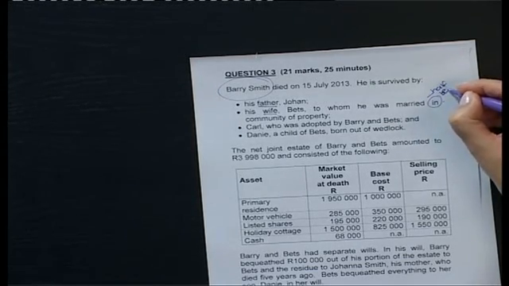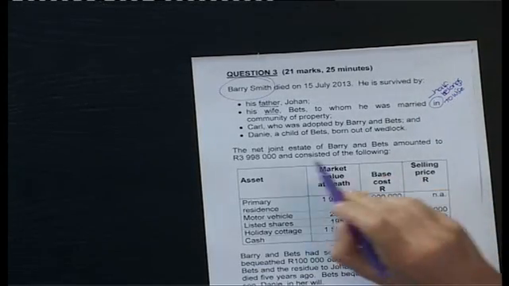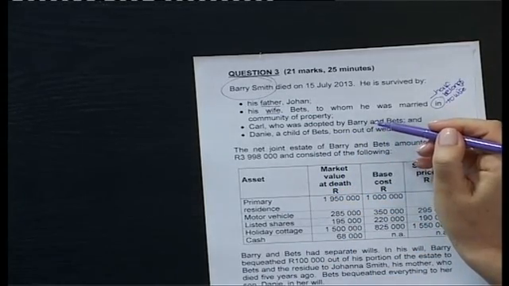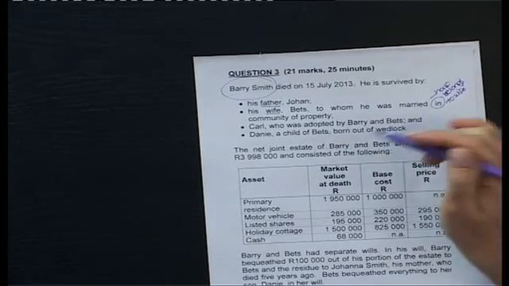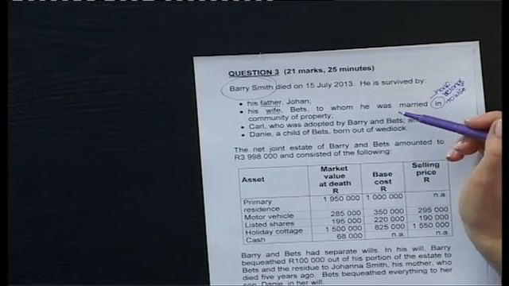That is critical in how we are going to distribute the estate of Barry. I've just written here: half belongs to wife. Carl was adopted by Barry and Bets. So that's their son, and an adopted child is treated exactly like a biological child. There's no difference there. Carl would be an heir of Barry's.